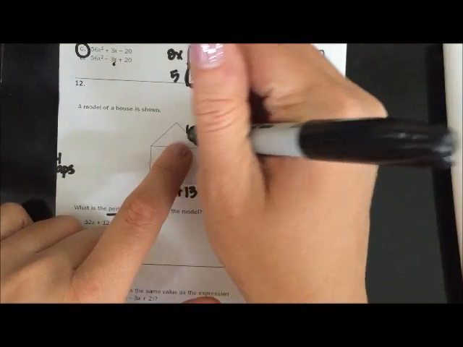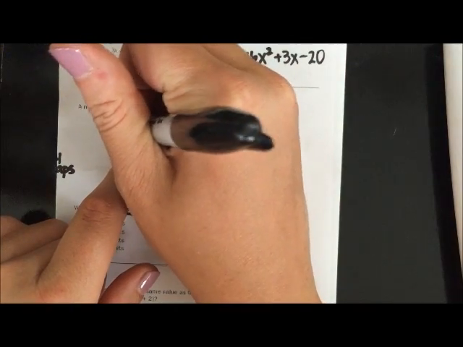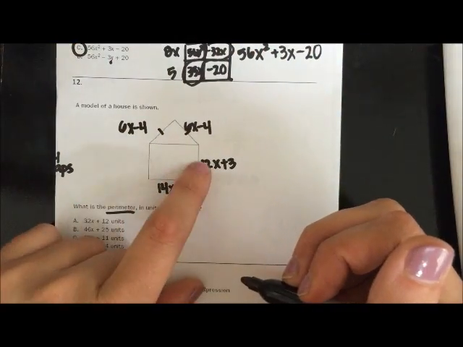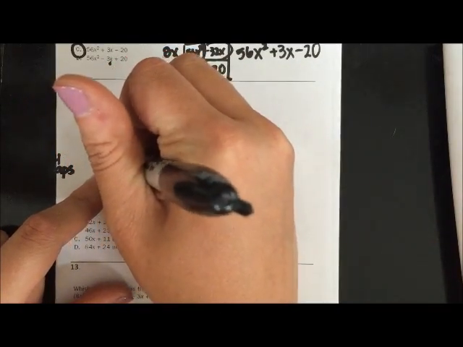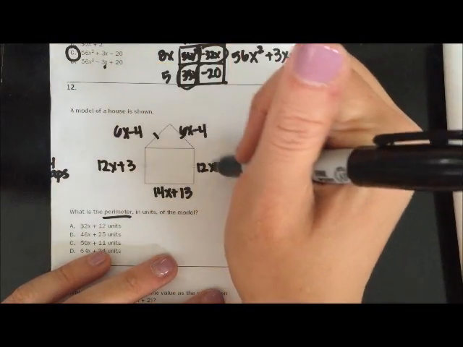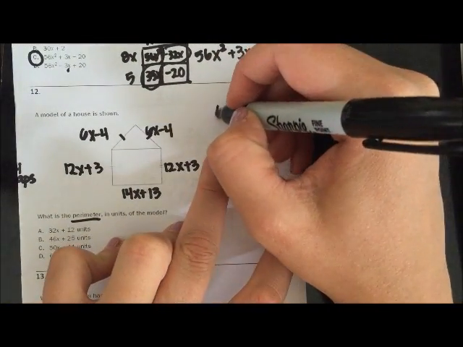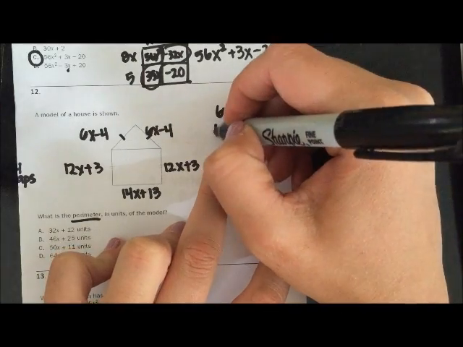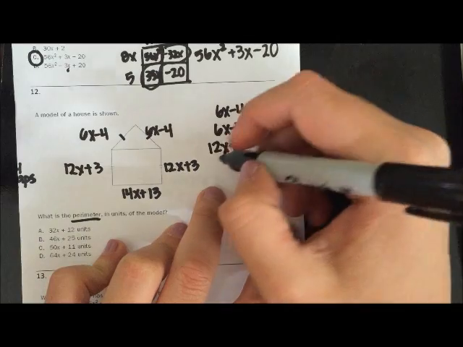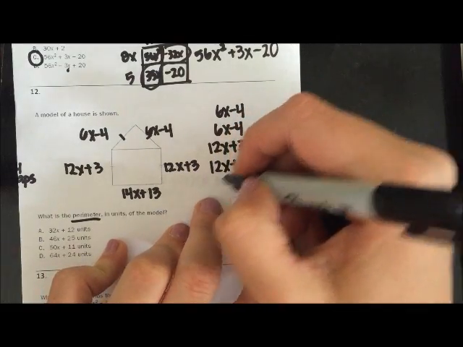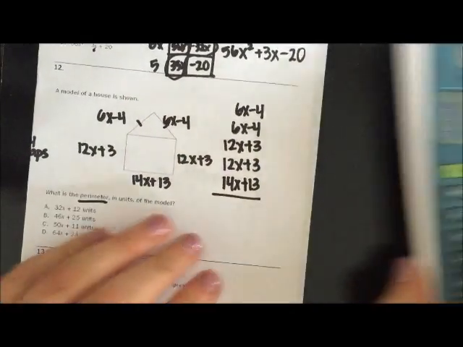Well, looks like these little hash marks tell me that if this is 6x minus 4, this is 6x minus 4. And if this is 12x plus 3, then this is 12x plus 3. So perimeter says to add up all of the sides. Doesn't matter how many there are. So I'm going to do 6x minus 4. I have 2 of those. A 12x plus 3. I have 2 of those. And then I have a 14x plus 13. And I'm going to add all these up.